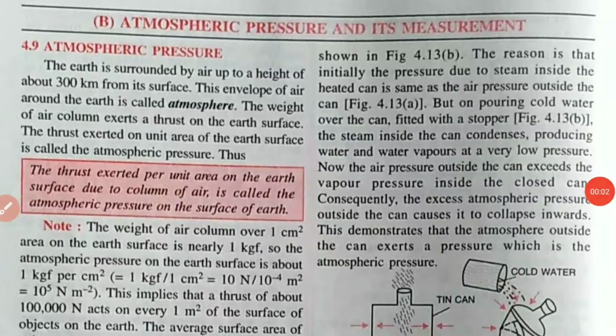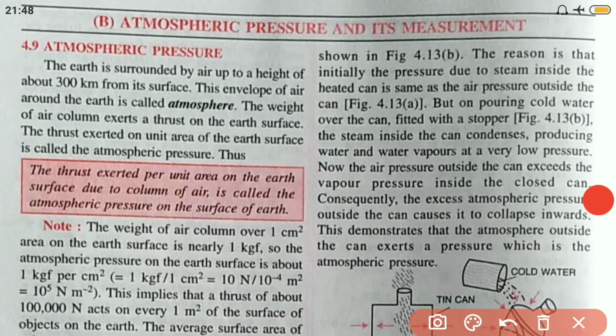This video is for class 9 physics and today's topic is atmospheric pressure and its measurement. So let us go to the topic, atmospheric pressure, first.